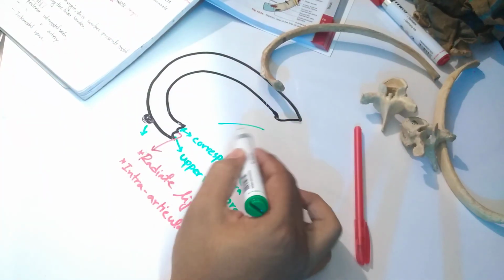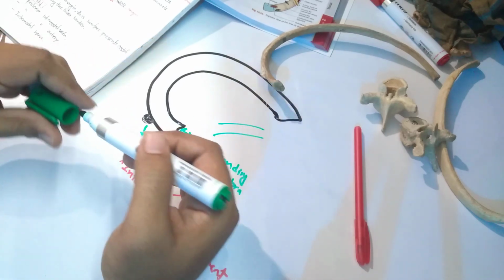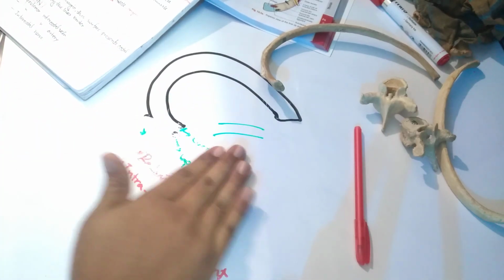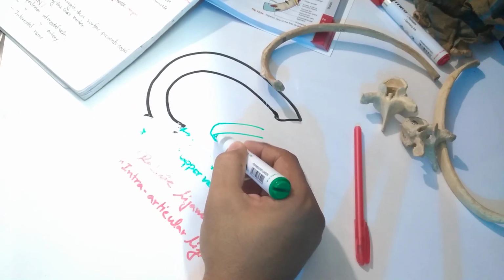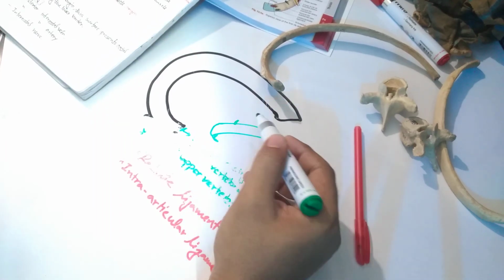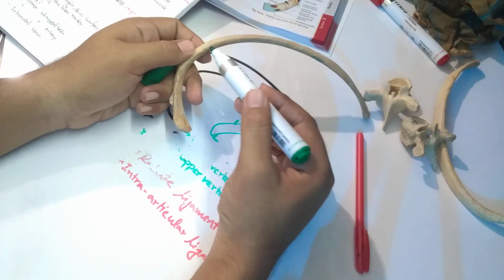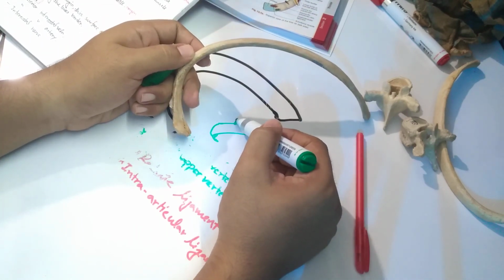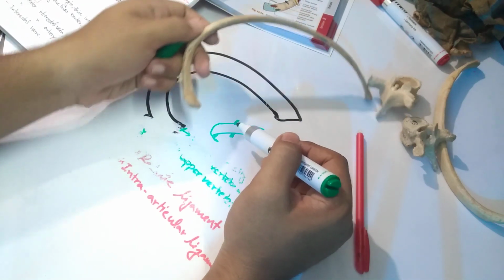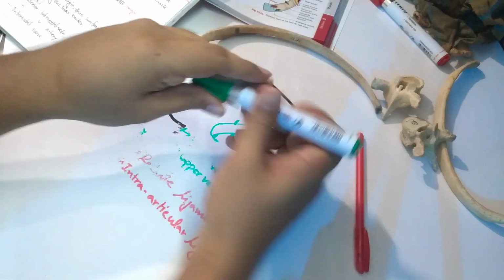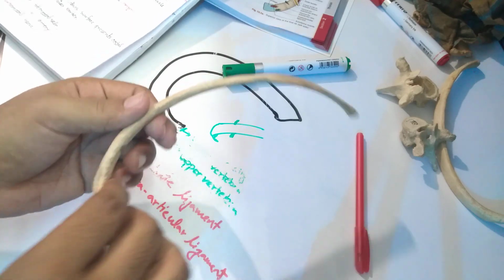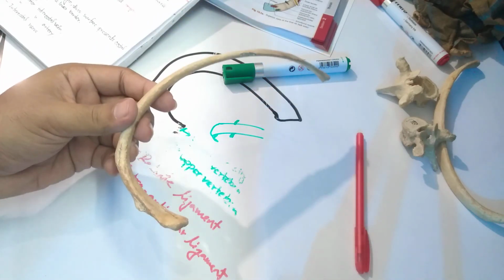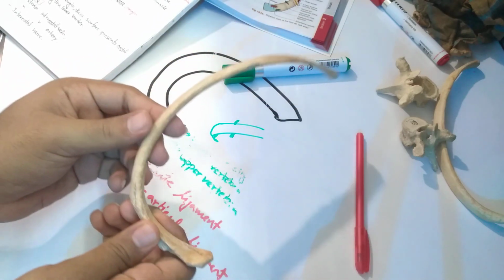If I think like this, this is the upper border, this is the outer lip, and this is the inner lip. Okay, in the outer lip and inner lip there is a muscle attachment.